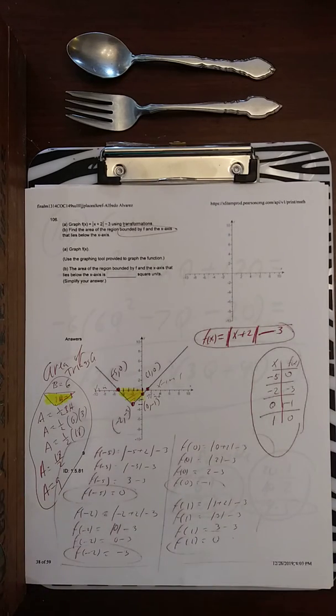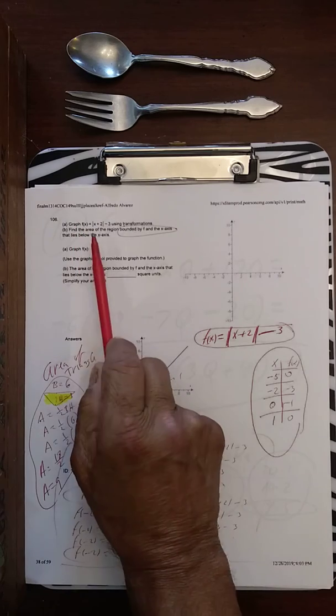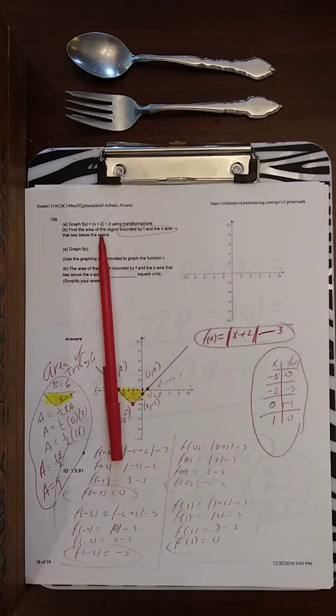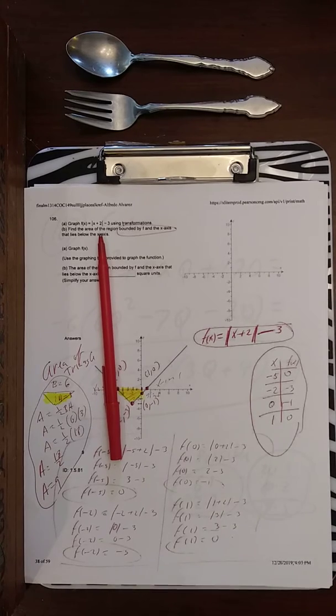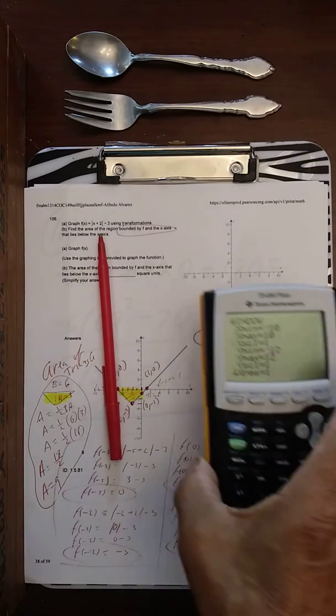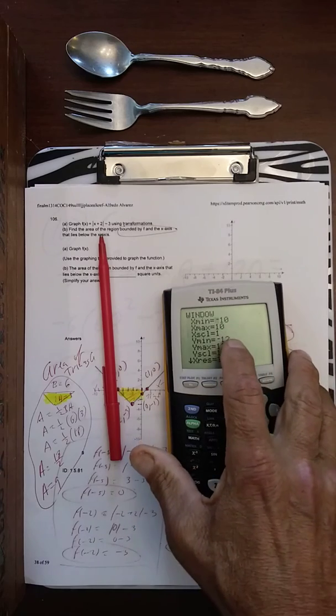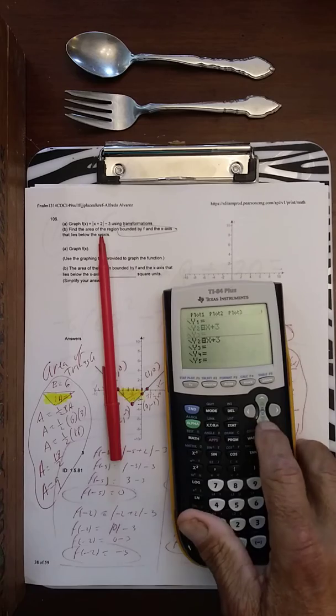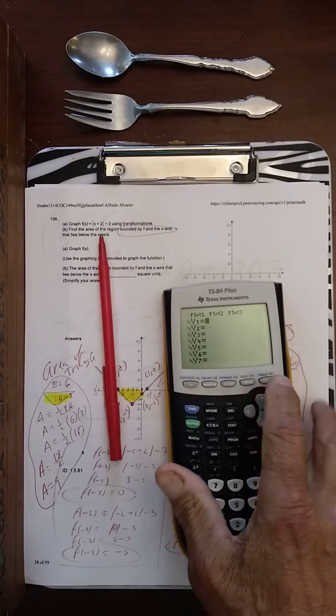Alright, another function. F of x equals absolute value of x plus 2, minus 3. Let's do that in the calculator. Let me get a machine. We'll do this on the calculator. Alright, let's do our windows first. Our windows, let's leave it at minus 10, 10. That's fine. And the graphs, let's clear off whatever's in here so it doesn't interfere.